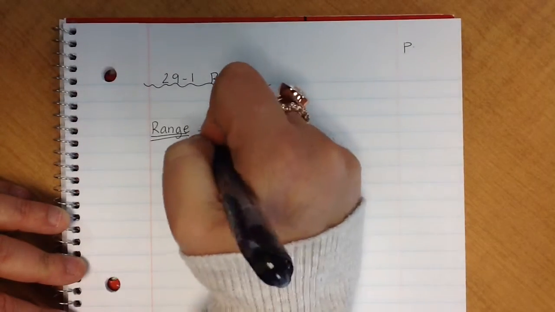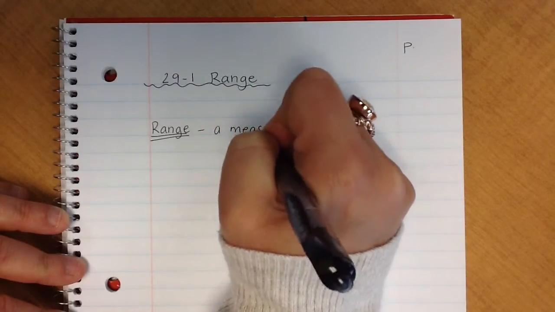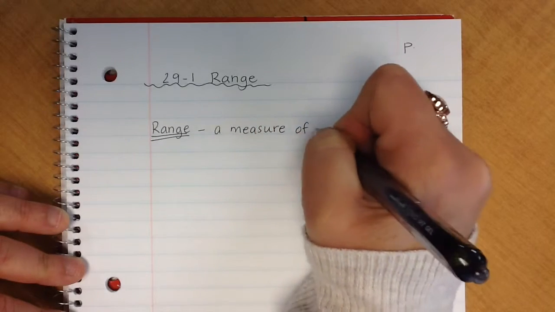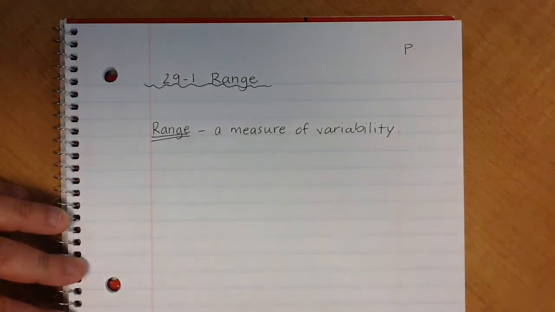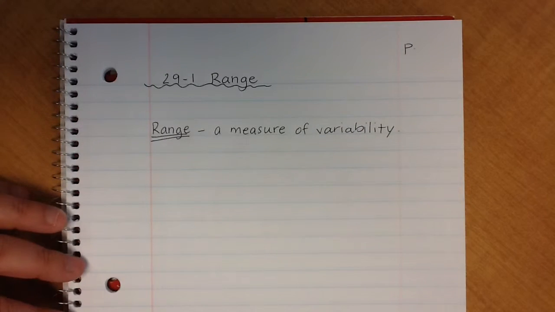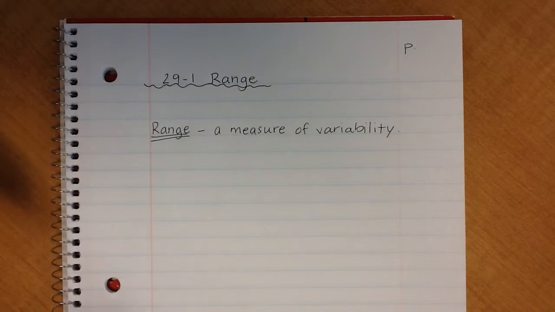Range is a measure of variability. And you may recall from our earlier lesson that variability is talking about the variety of answers that you get. When you ask a statistical question and you can have multiple correct answers, the more correct answers that you can have, the more variability your question has. The fewer correct answers, then the less variability your statistical question has. So range is a measure of variability.